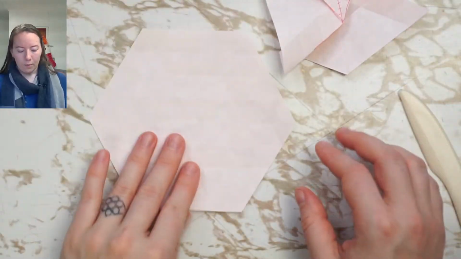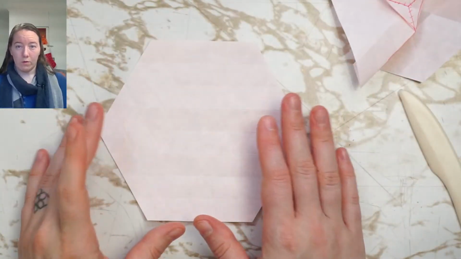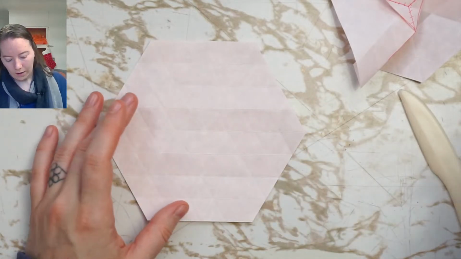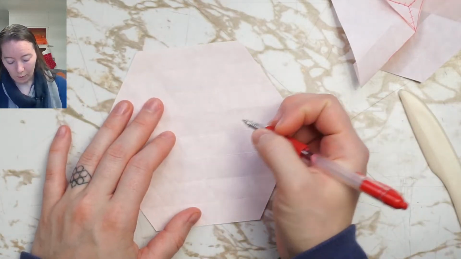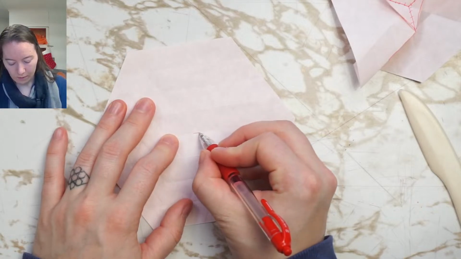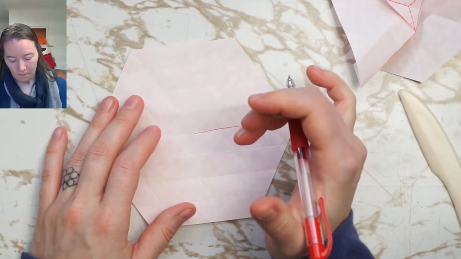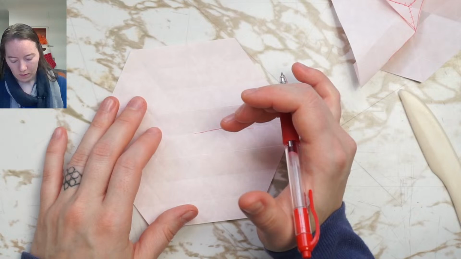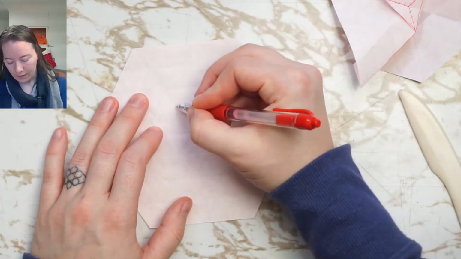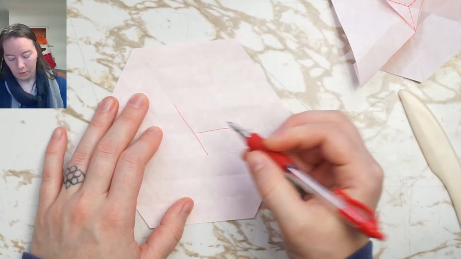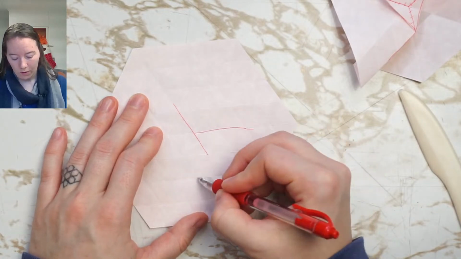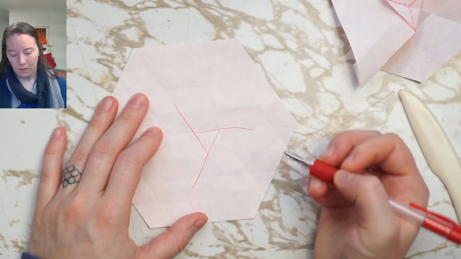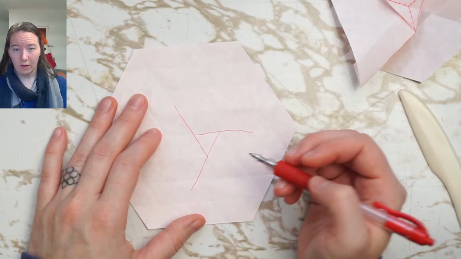So next up, let's do an open triangle twist. Here, I'm going to have 3 grid directions of mountains again, but the difference this time is that they're not going to all come to a single point. They're going to outline a grid triangle, a single grid triangle.